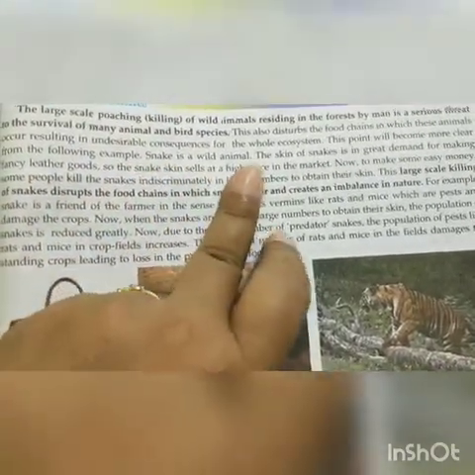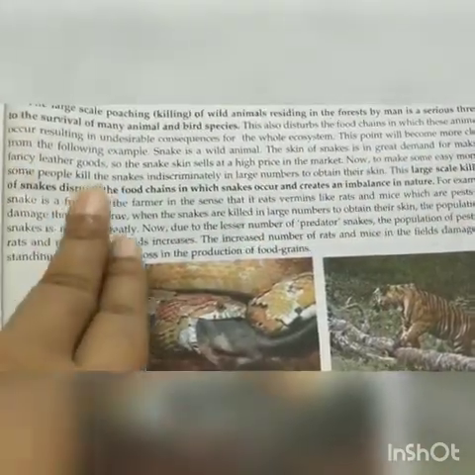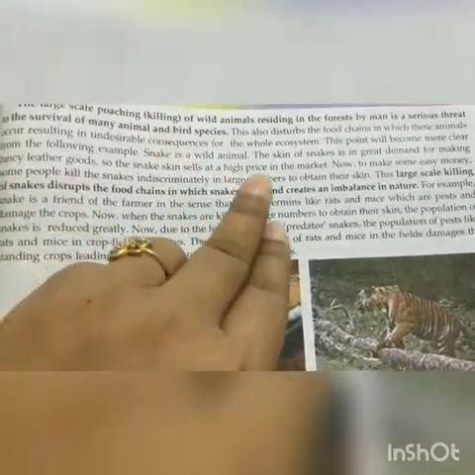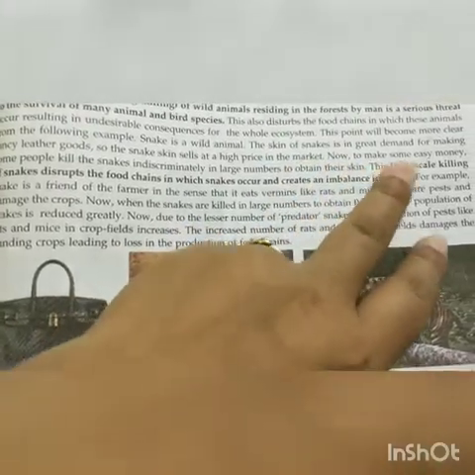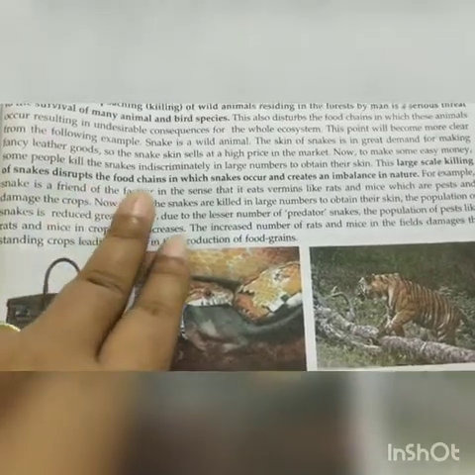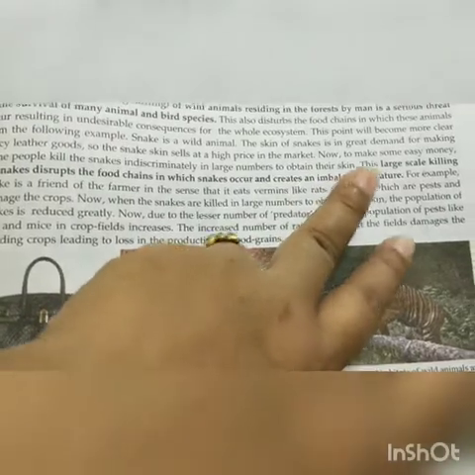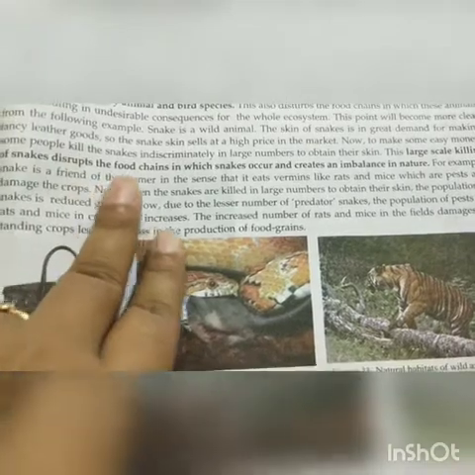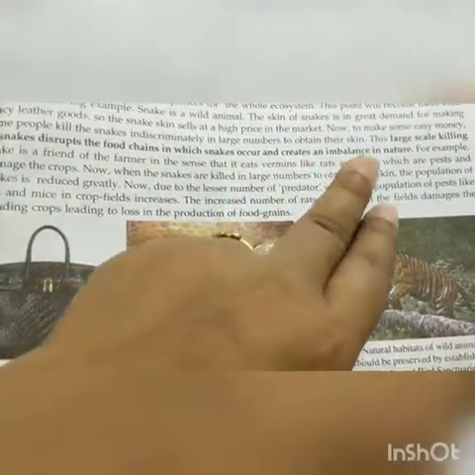Snake is a wild animal. The skin of snake is in great demand for making fancy leather goods. So the snake sells at a high price in the market. Now, to make some easy money, some people kill the snake indiscriminately in large numbers to obtain their skin. This large-scale killing of snakes disrupts the food chain in which snakes occur and creates an imbalance in nature.